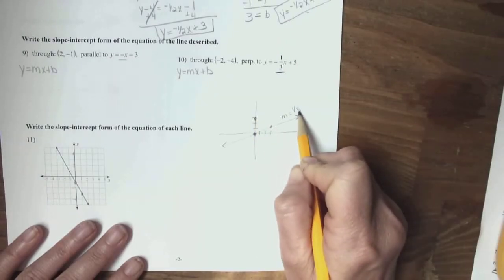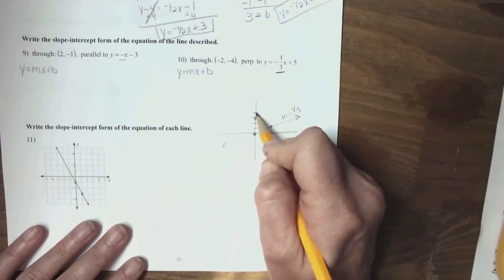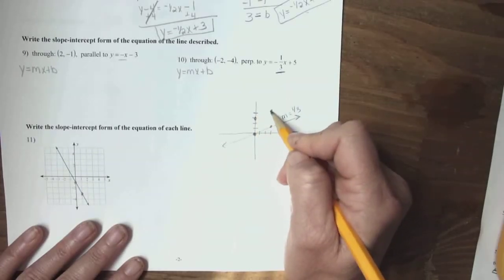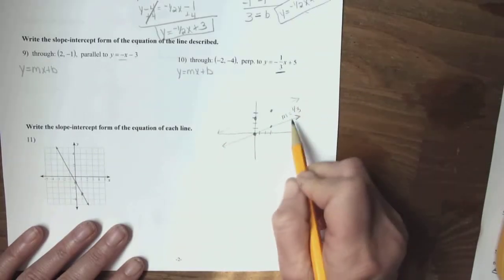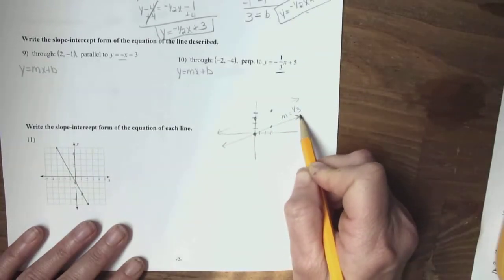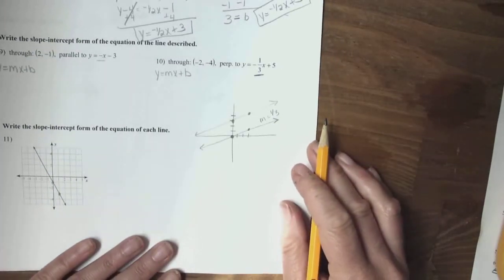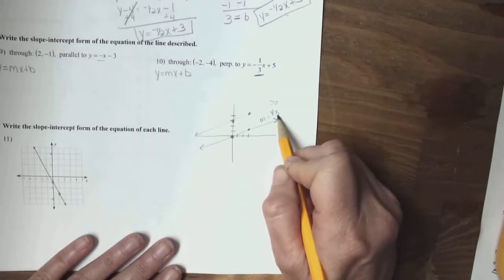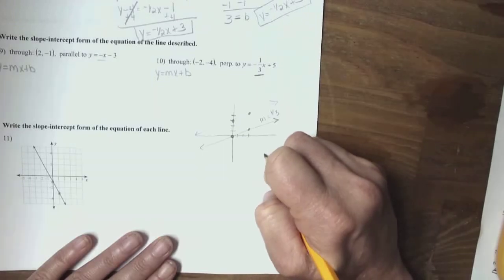And making the slope the same. So if I go up 1 and over 3, I can create a parallel line as long as the slope is the same. If I want a perpendicular line, I need to take the slope, flip it, and change the sign, otherwise known as opposite reciprocal.